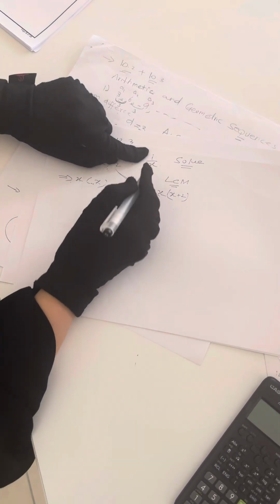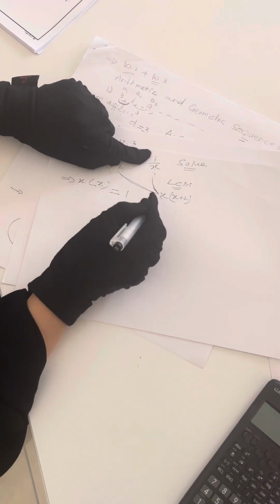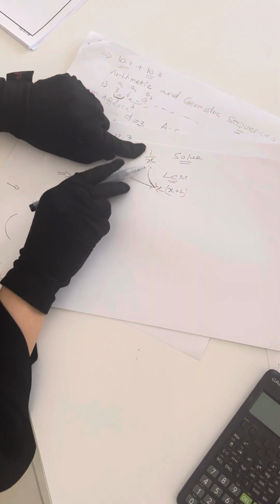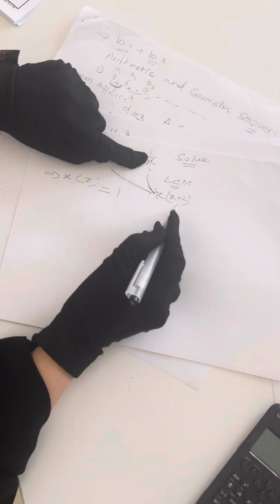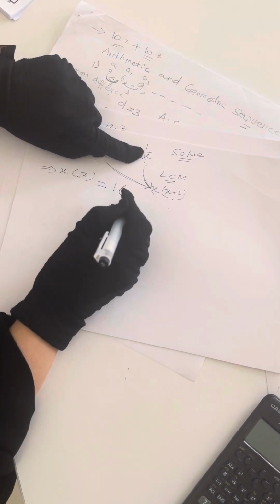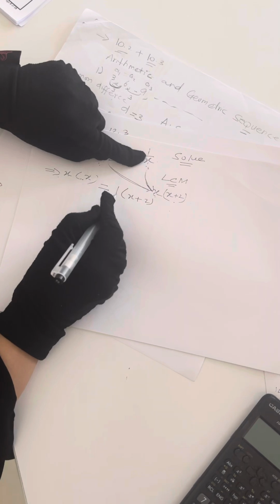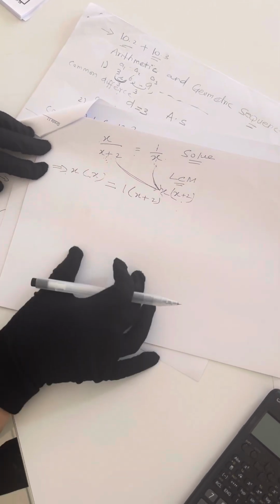1. Now again the denominator you will compare with the LCM. So x is already there. But which factor is not there? X plus 2. So you will multiply x plus 2 with your numerator, which is 1. And now just solve this equation normally.